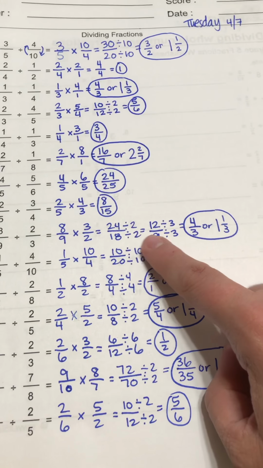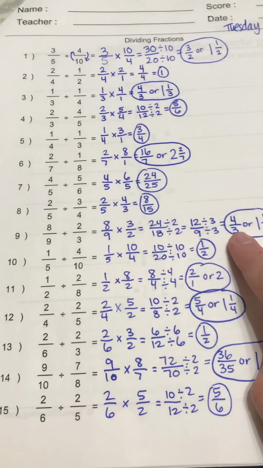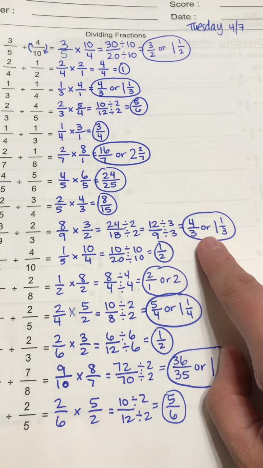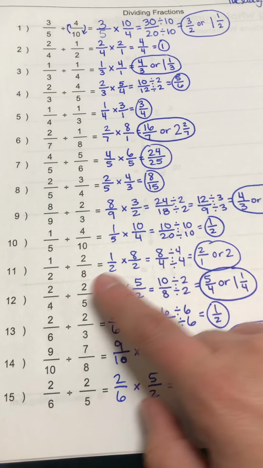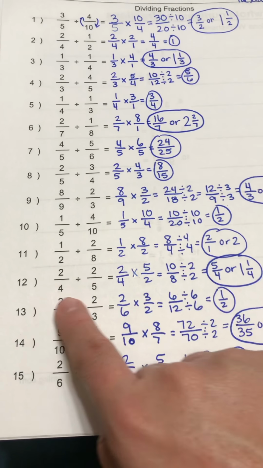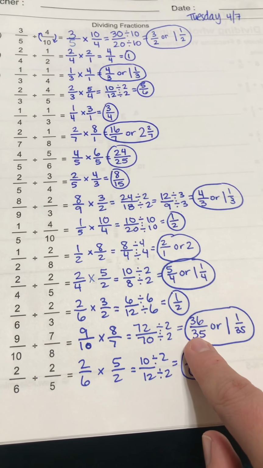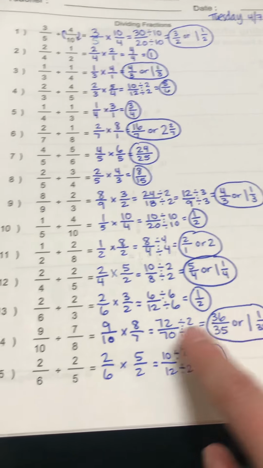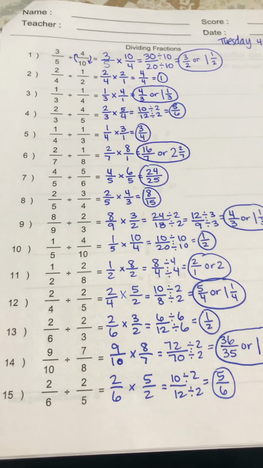Actually, I could have divided by a bigger number, but that's okay. That was number 9, 4/3, or 1 and 1/3. 10 is a half. 11 is 2/1, or 2. 12 is 5/4, or 1 and 1/4. 13 is a half. 14 is 36/35, or 1 and 1/35. And 15 is 5/6.